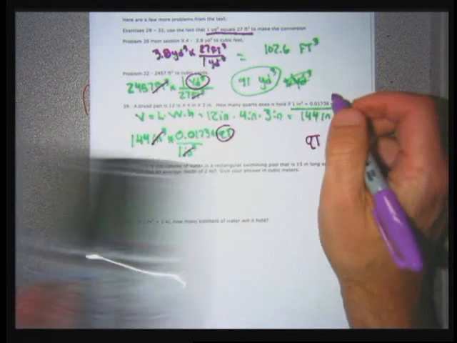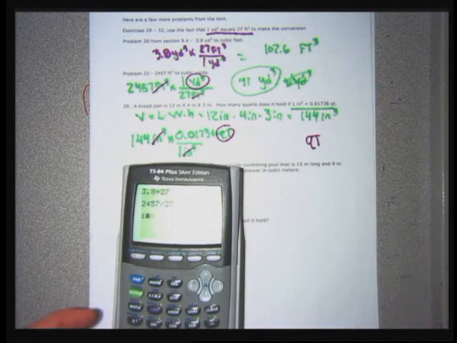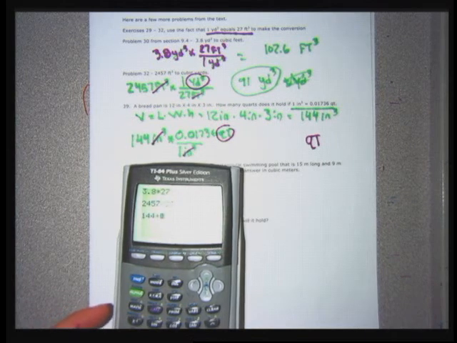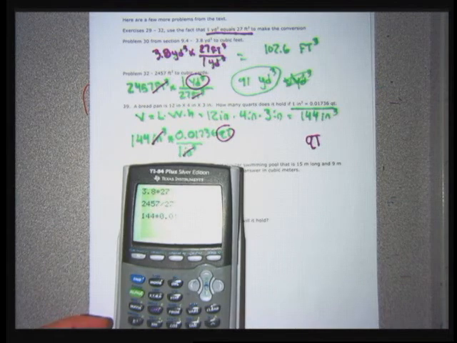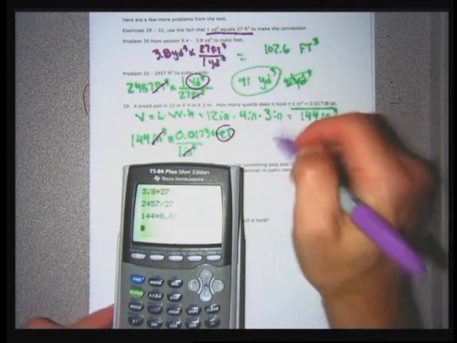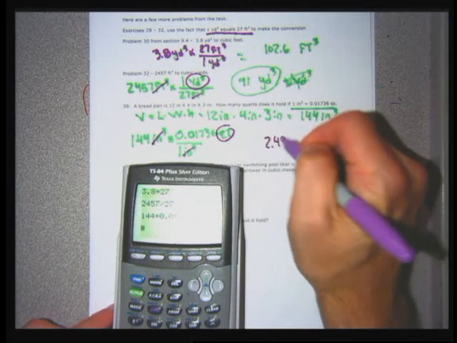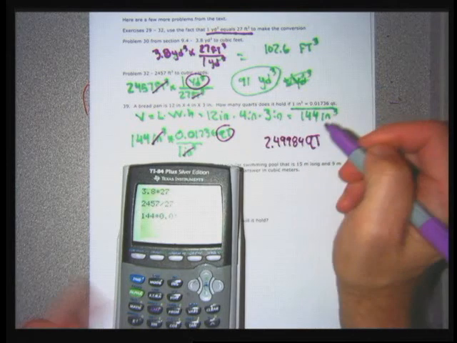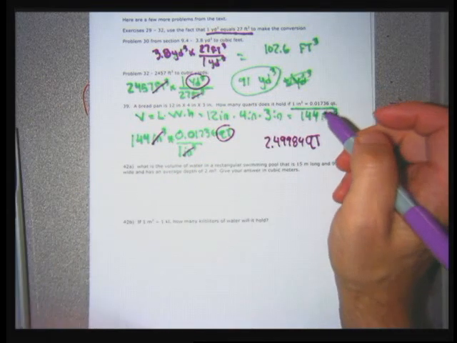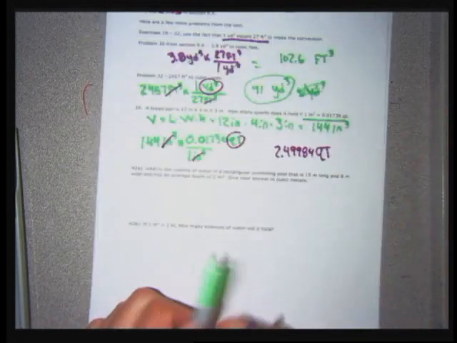for. And when I multiply the 144 times this 0.01736, I get the number that I want. I get 2.49984 quarts, and I'm going to round this to 2 decimals. That's how I've been rounding.